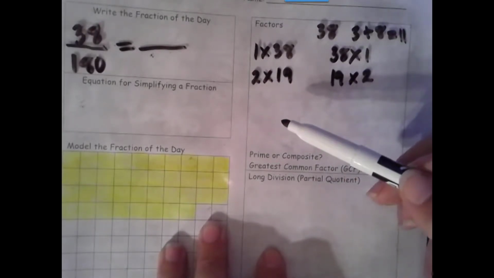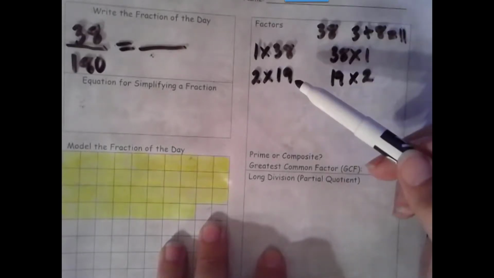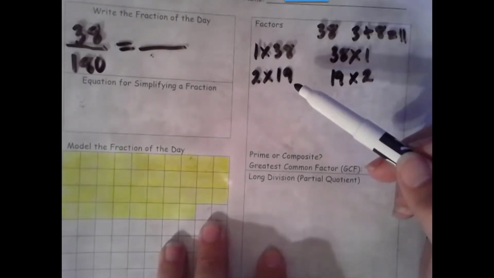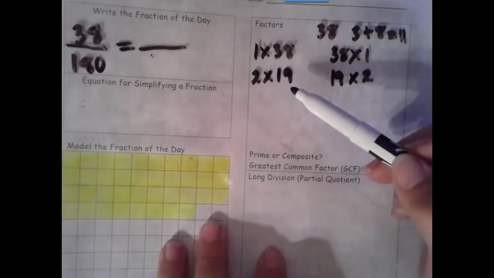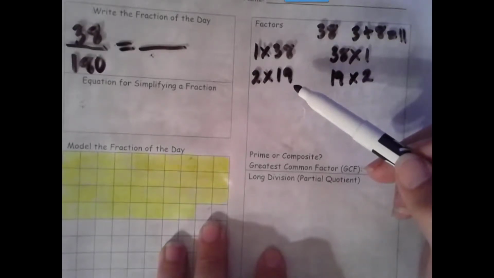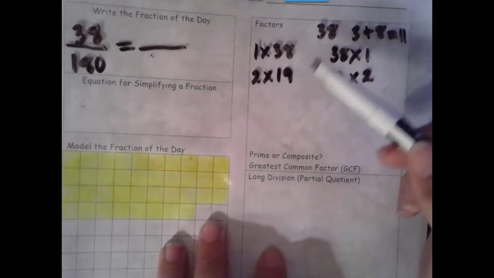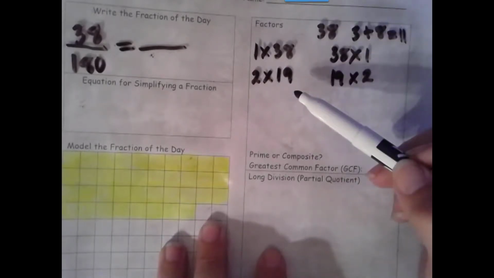We try 7. We just list the factors for 7. 7, 14, 21, 28, 35, 42. 38 is not in that list, so 7 is not a factor. We try 8. 8, 16, 24, 32, 40. 38 is not in that list, so 8 is not a factor.